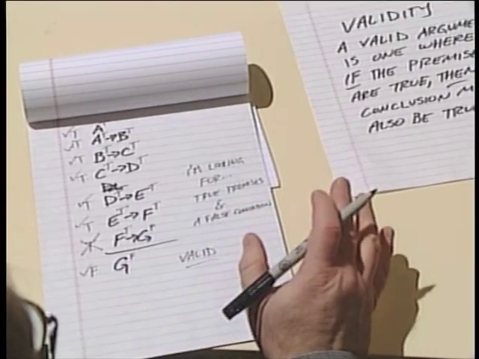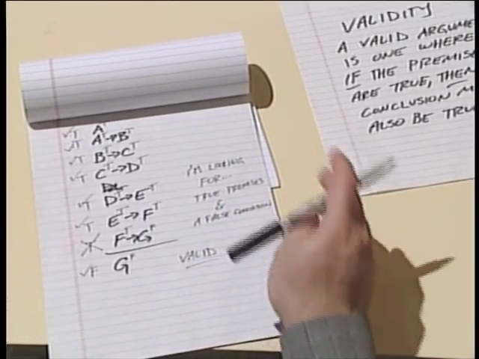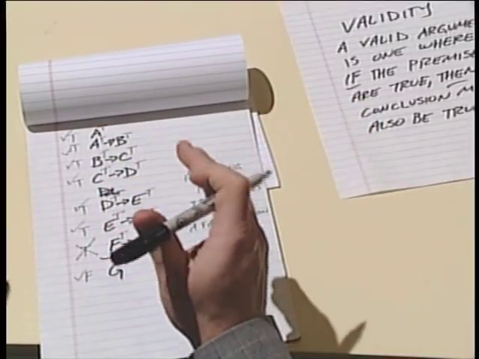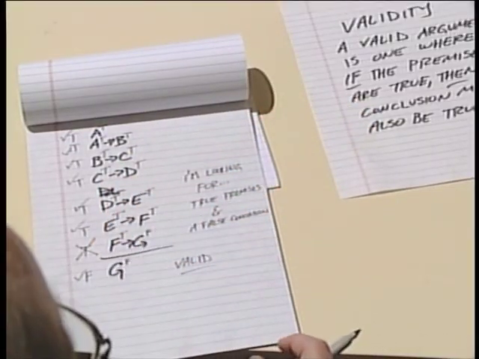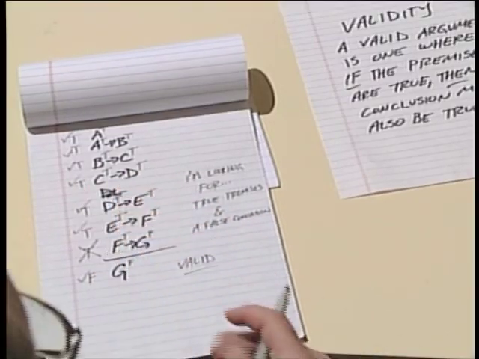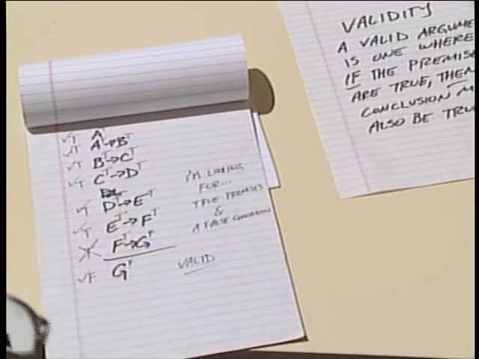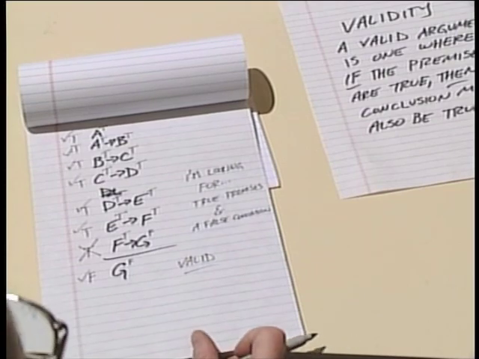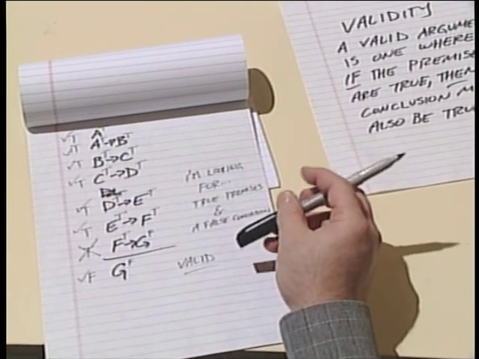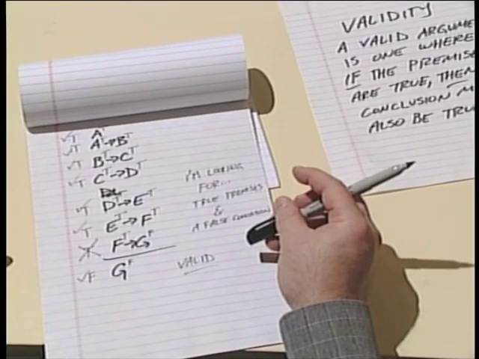Now, the test for validity for a short truth table consists of assigning values to the letters and determining if there's any way to make the premises true and the conclusion false. If it can't work out that way, if it blows up somewhere, then the whole thing is going to be valid. If I can assign values that make the premises true and the conclusion false, then it's invalid.